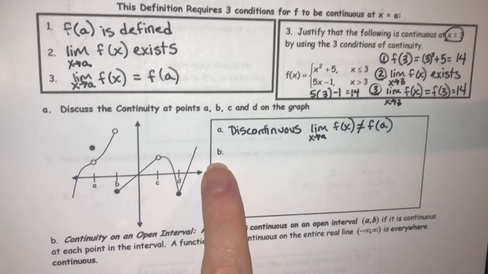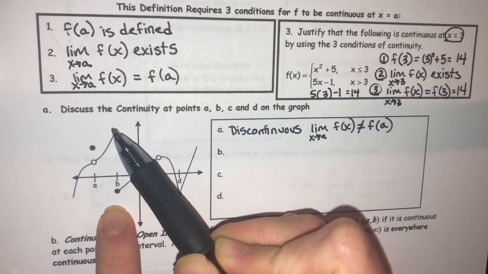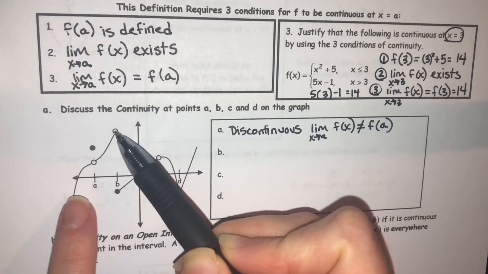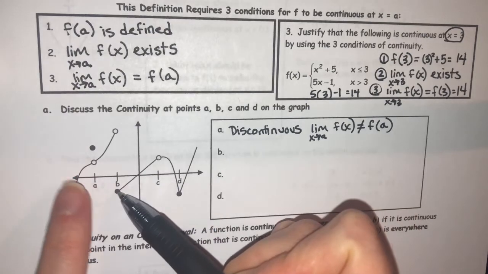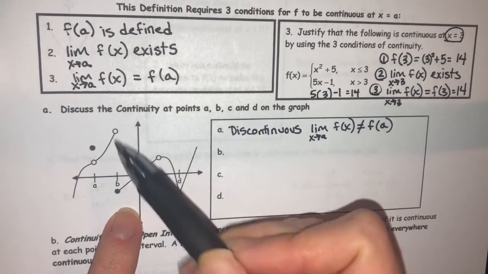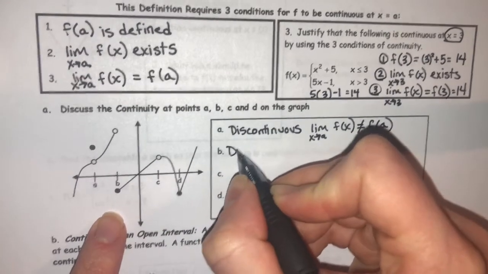Okay, part B. Is this function continuous or discontinuous at b? Well, it looks like it's going up here to some positive number from the left. It looks like it's going down here to some negative number from the right. Those don't equal each other, so that is not a continuous function. So we're going to say discontinuous.